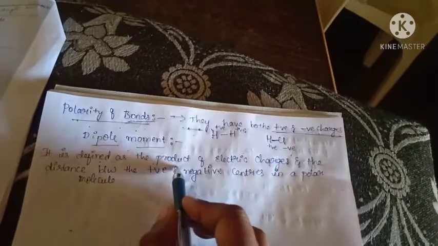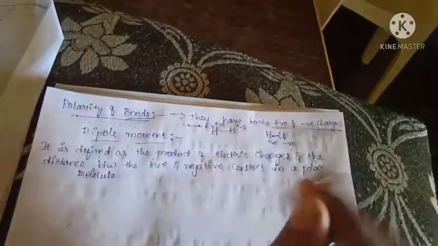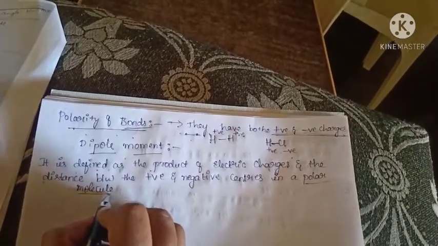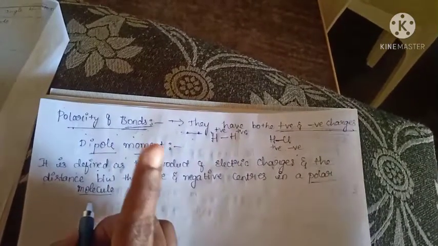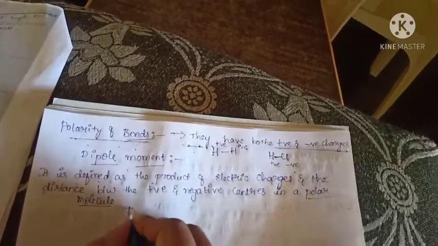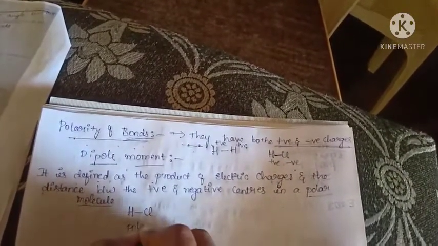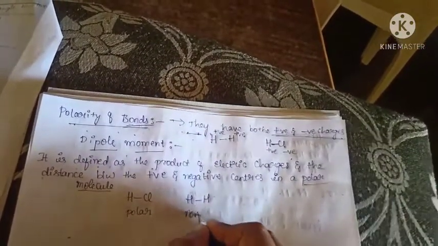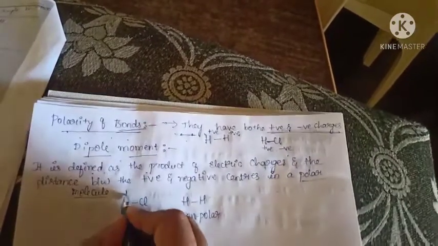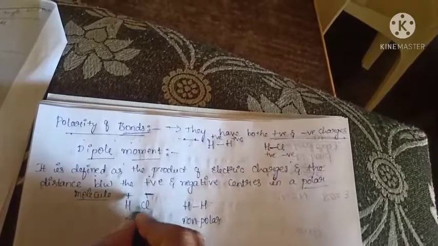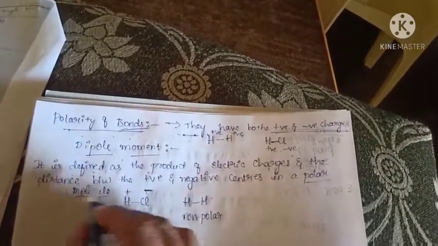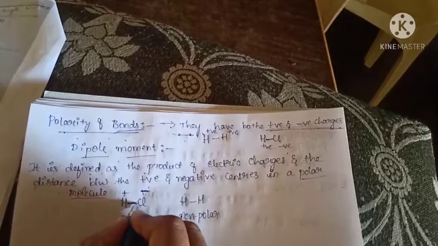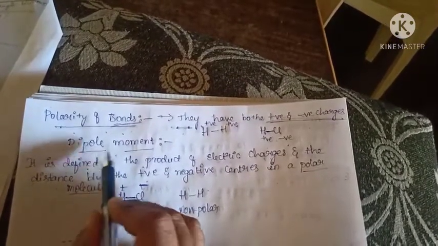It means it has the product of electric charges. Here they are taking a polar molecule. In a polar molecule, the bond should be formed between the oppositely charged ions. Then we consider HCl. This is called a polar molecule. We consider the H2 molecule. This has the same charge. This should be called non-polar. It is positive and negative. This product of electric charges and the distance between the positive and negative centers should be called a dipole moment.